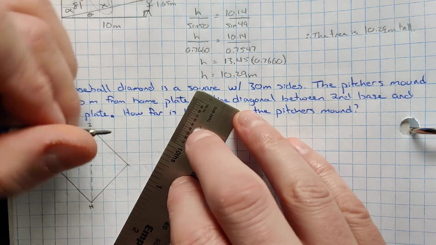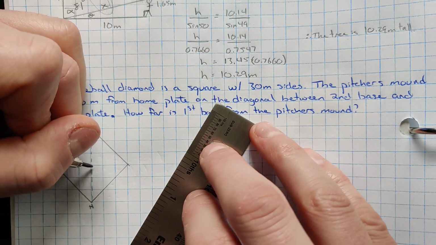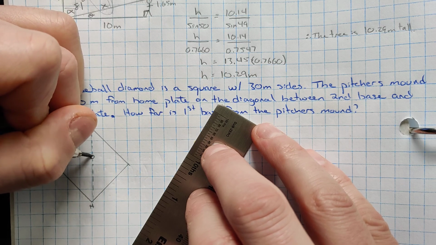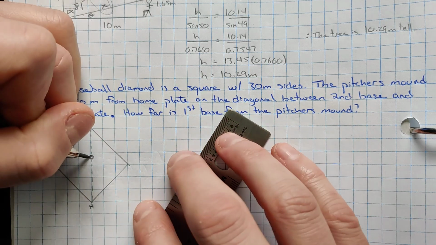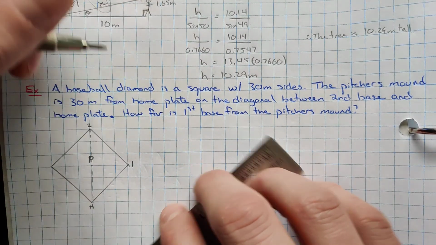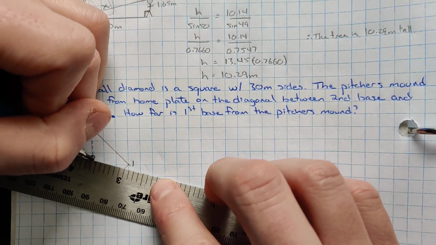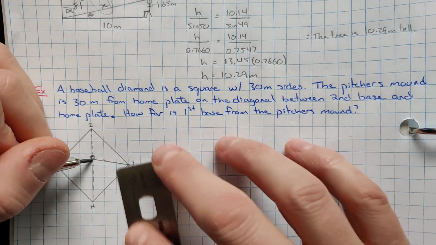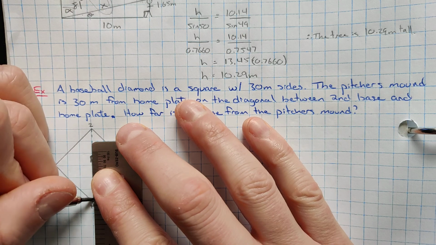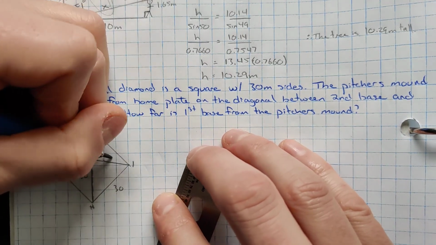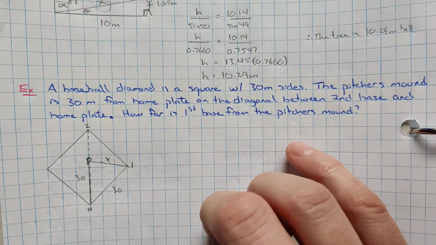We're not sure exactly where that 30 meters is. Probably somewhere up here. So we're going to call that the pitcher's mound. There is first. So we're looking for this distance here. So this isn't going to make us a right triangle. We got 30, we got 30, and we got x.